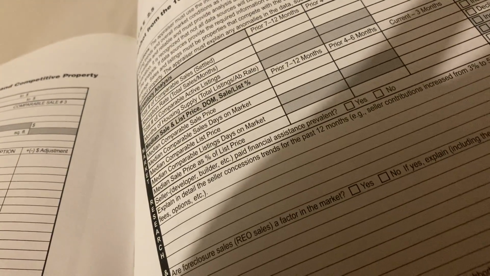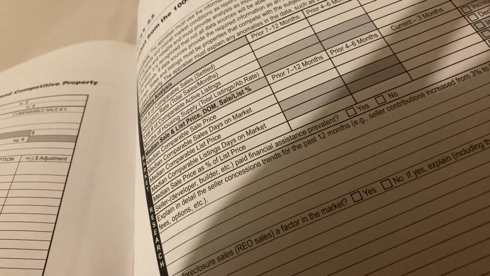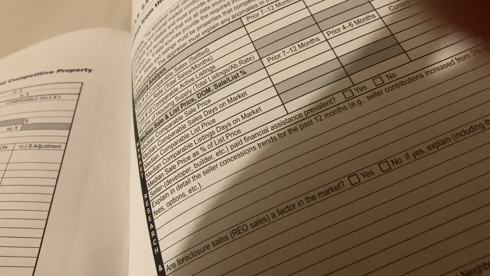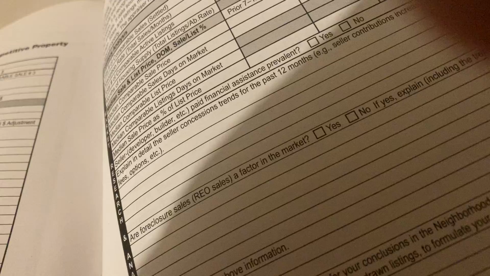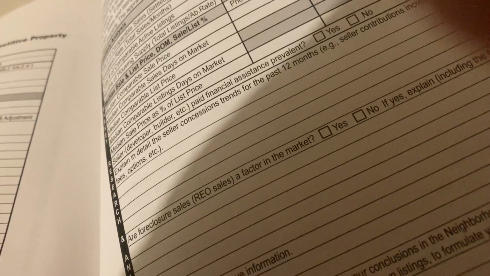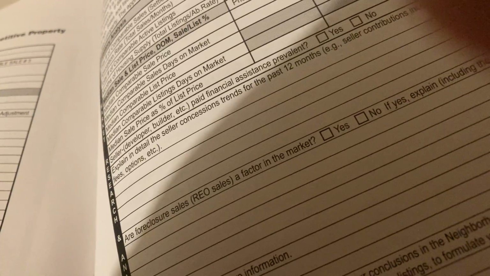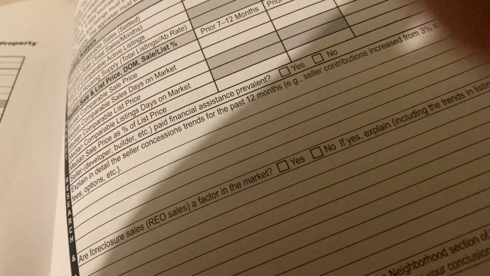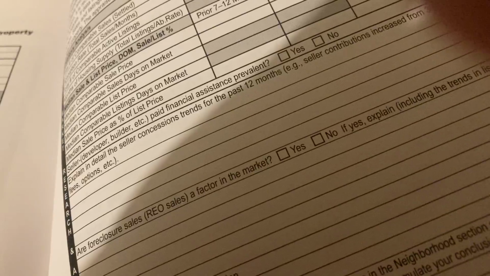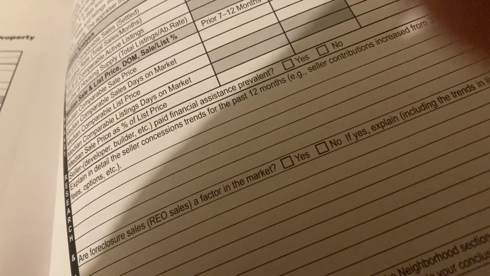Underneath that, median comparable listing days on market. Underneath that, median sale price as percentage of list price. Seller, something developer, builder, etc. Paid financial assistance prevalent, yes or no? Explain in detail the seller concessions trends for the past 12 months.